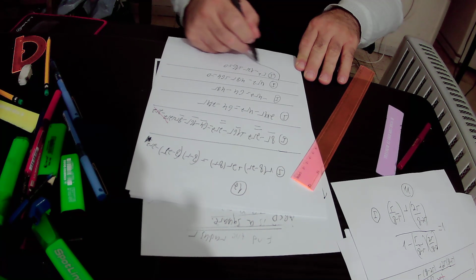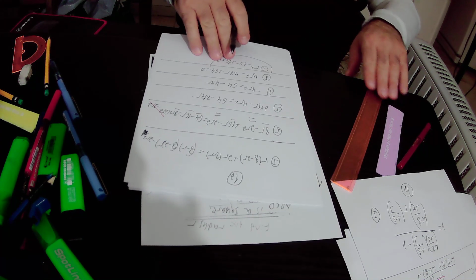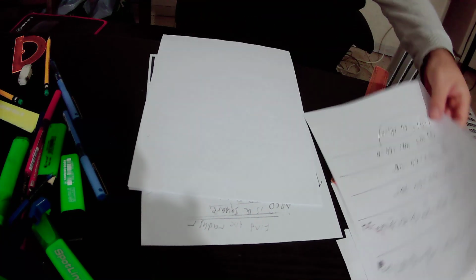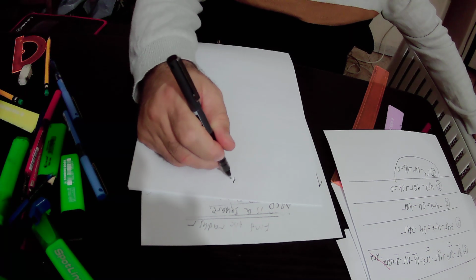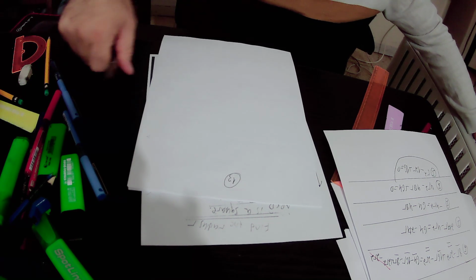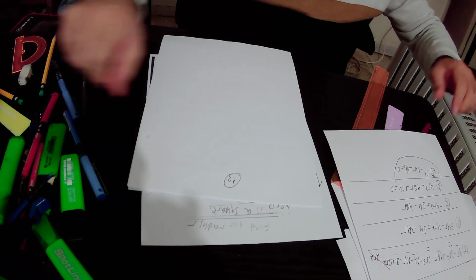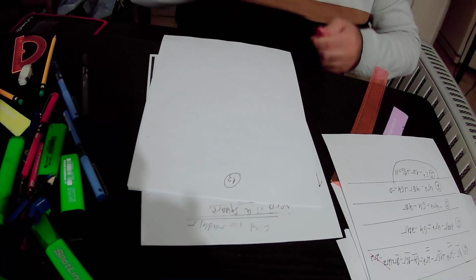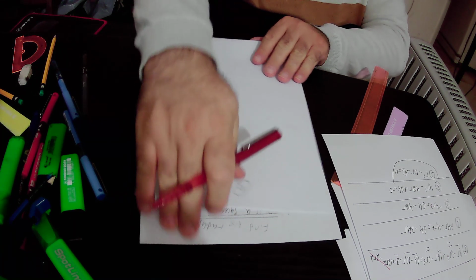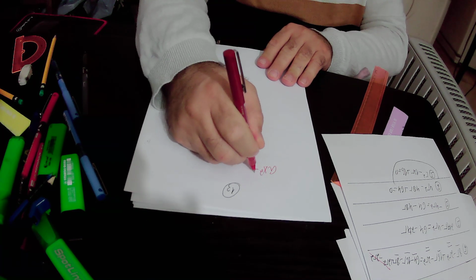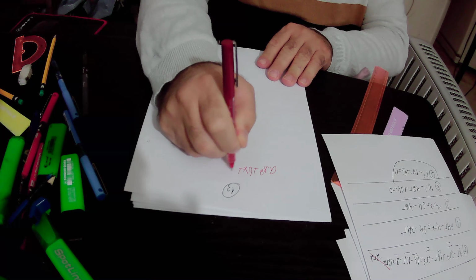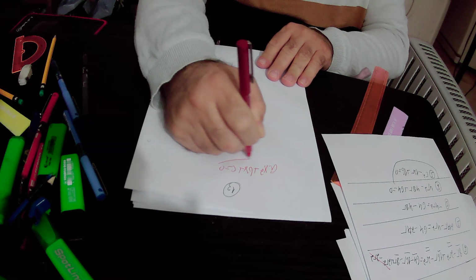So we have here a quadratic equation, and the general formula for a quadratic equation is ax squared plus bx plus c equals to 0.